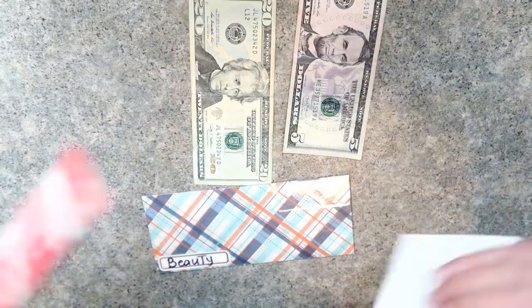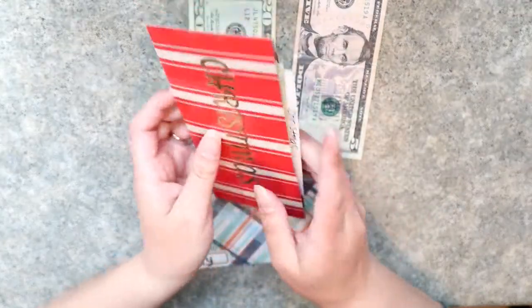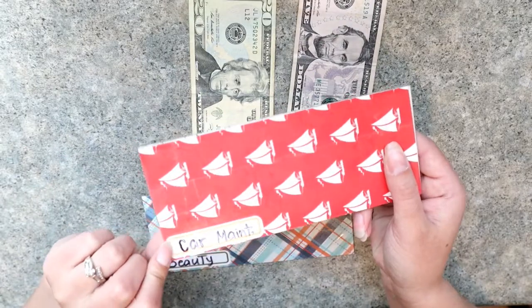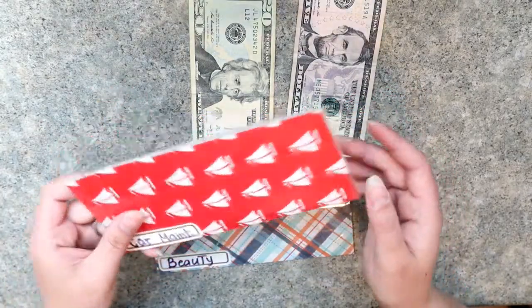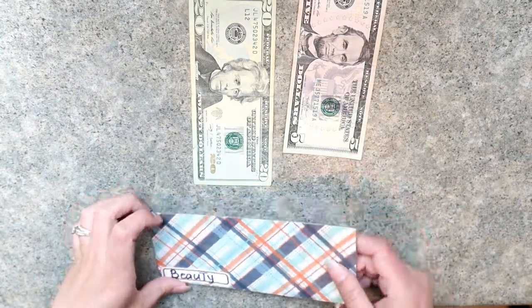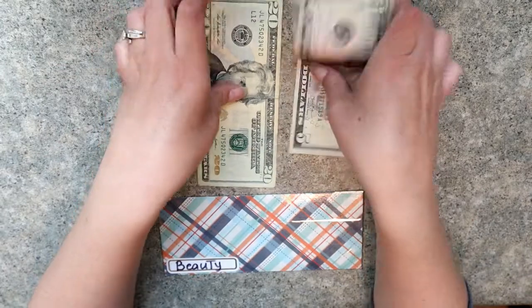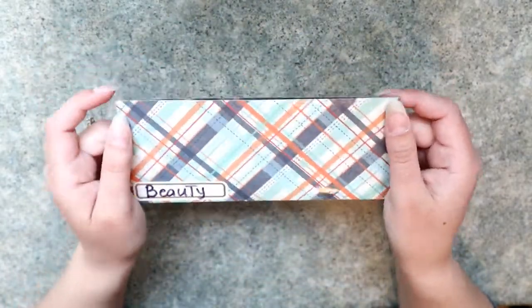I realized I did not put this one back into the Christmas envelope. And I will be making some little index cards for the new ones too. I just haven't made them yet. And then last but not least is my beauty one, and it is going to get the last $25. And of course, these ones don't have anything in them because this is the first time stuffing them.